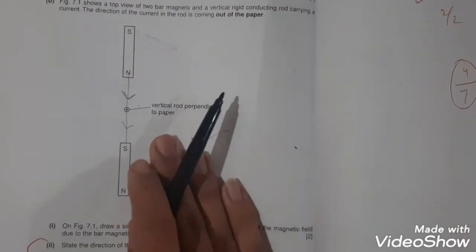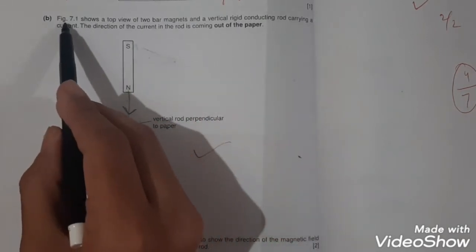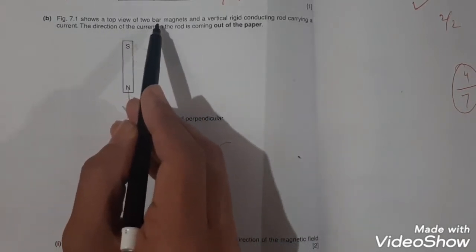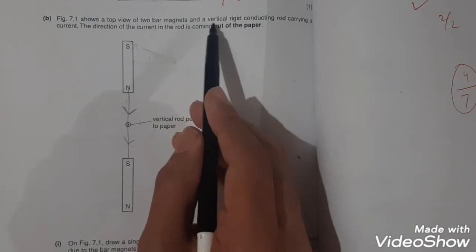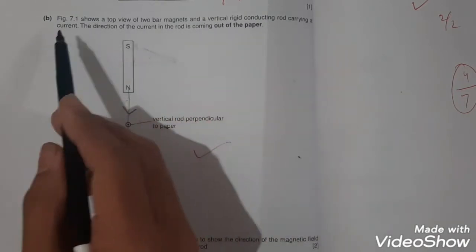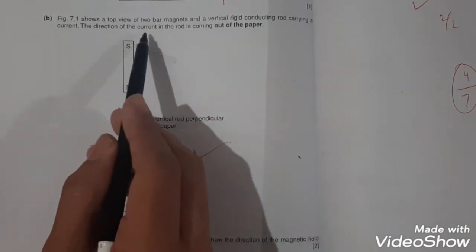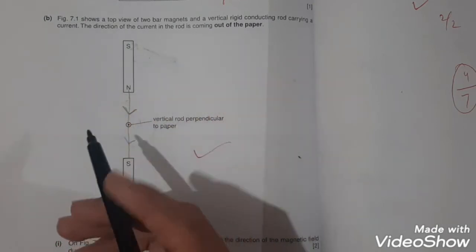Then 7b states, figure 7.1 shows a top view of two bar magnets and a vertical rigid conducting rod carrying a current. The direction of the current in the rod is coming out of the paper.